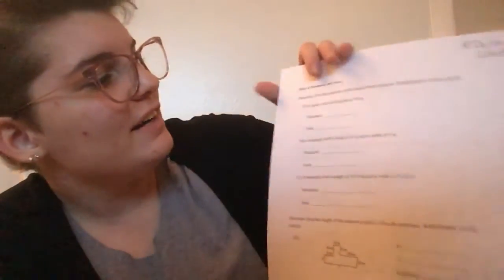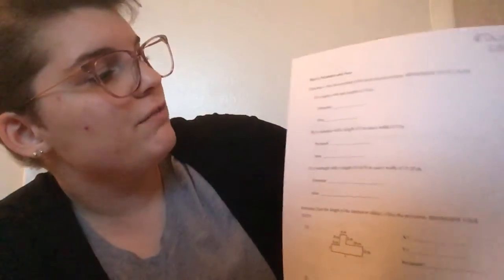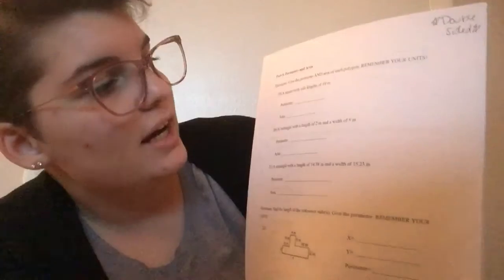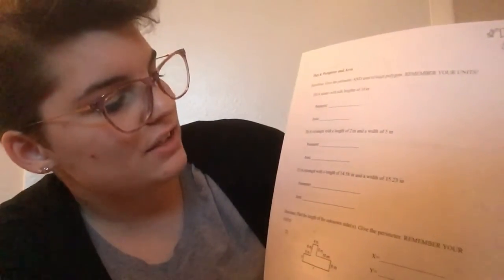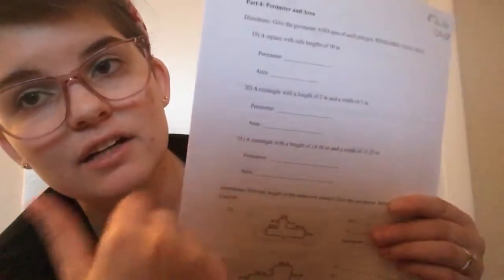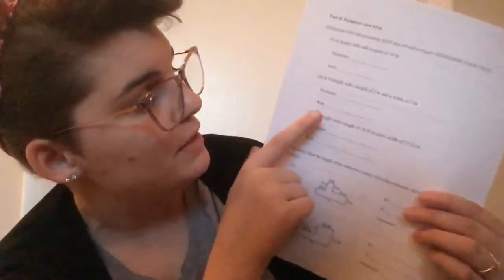Okay? All right. It says give the perimeter. So this is part 4. Give the perimeter and the area of each of these polygons. So I do say if it's a square or a rectangle. Remember your units. So please, if it's perimeter, is it squared or not? And if it's area, please remember to square your units, but have your units in there, okay? So if I have a square with a side length of 10 meters, you're going to find the perimeter, then you're going to find the area. So if you need to refresh yourself on what those would be, please do so. You have resources available to you.